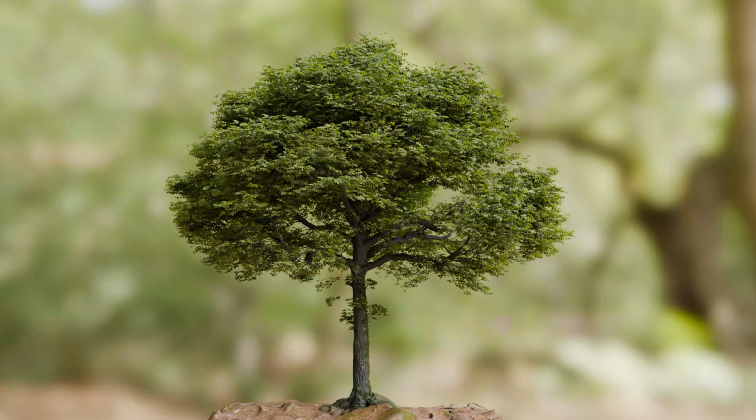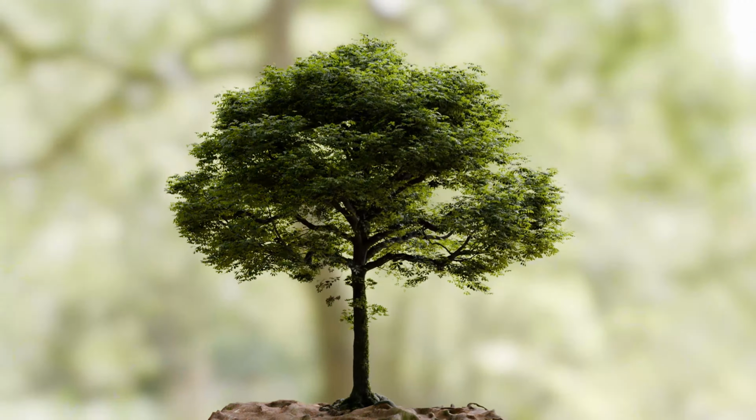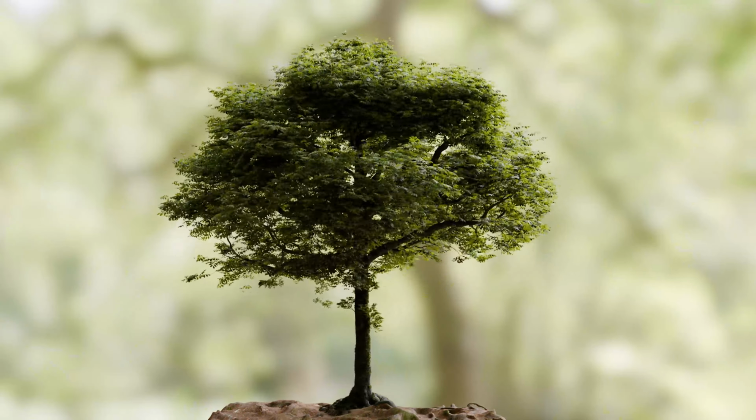I'm Aton, and in this tutorial we'll be creating an oak tree within Speedtree. This will be a tutorial from start to finish, so watch this video till the end so you don't miss any important tips and tricks that I'll be showing. So without any further ado guys, let's dive in.